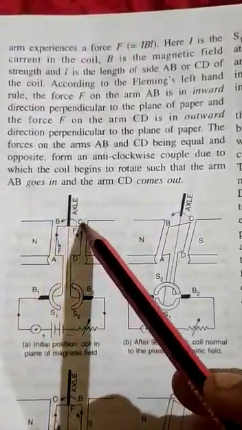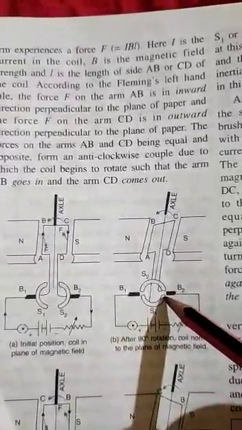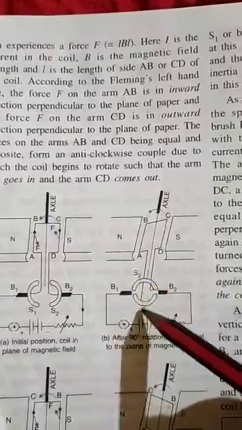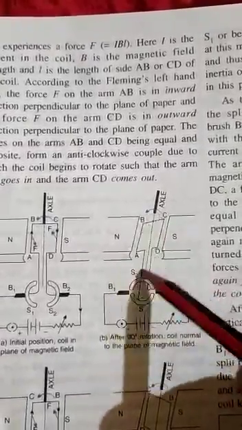When it rotates, at that time S2 and S1 lose their contact with the brushes, but still this armature coil will move.